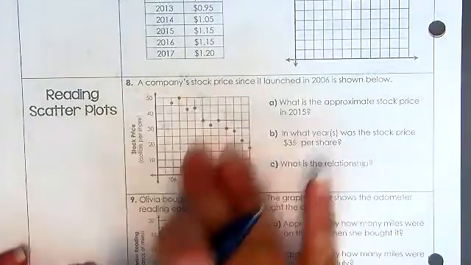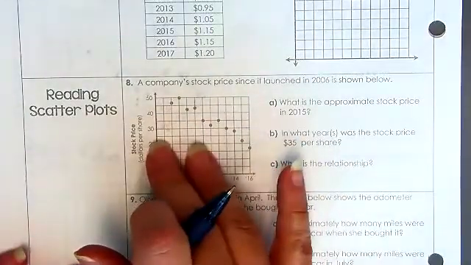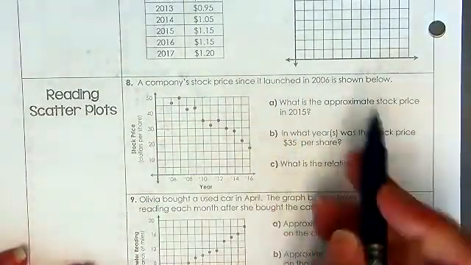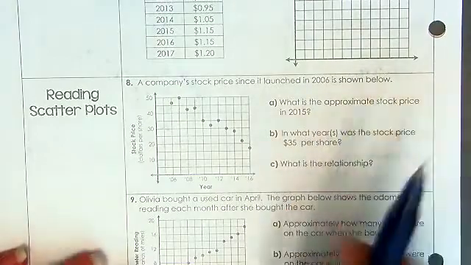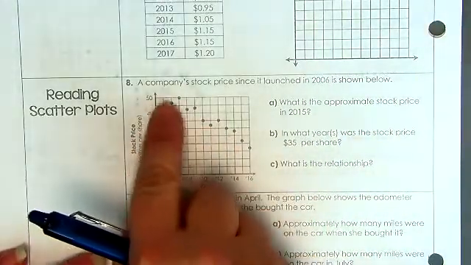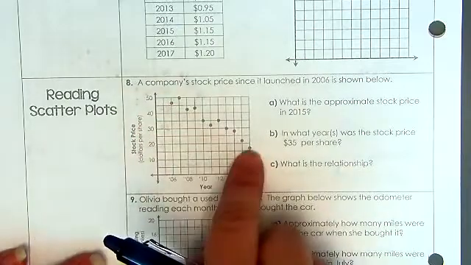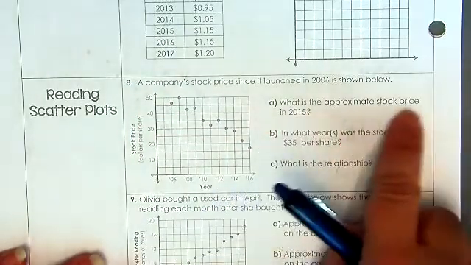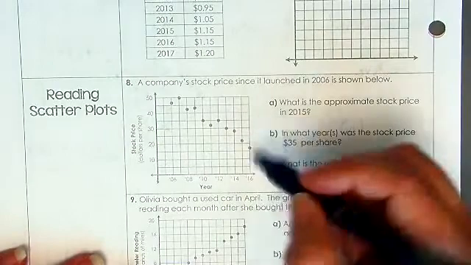Okay, so I'm going to gather information from here. It says a company's stock price since it launched in 2006 is shown below. First thing I notice when I look at this data is it's going in this direction. That's a negative situation. Okay, so what is the approximate stock price in 2015?